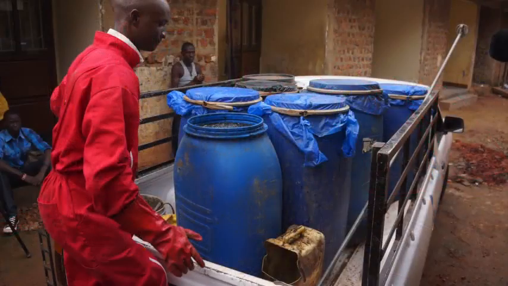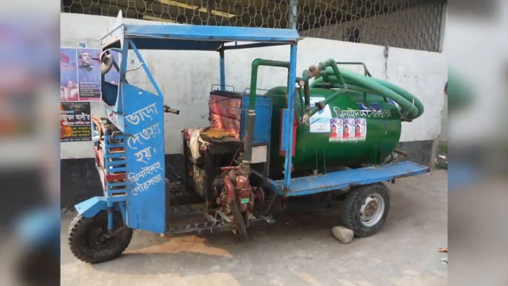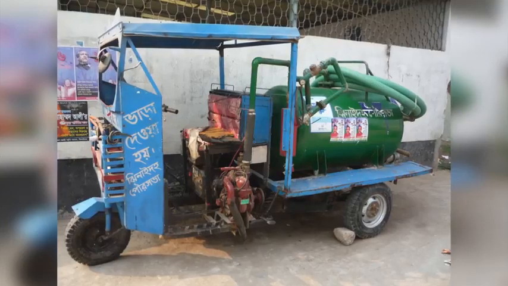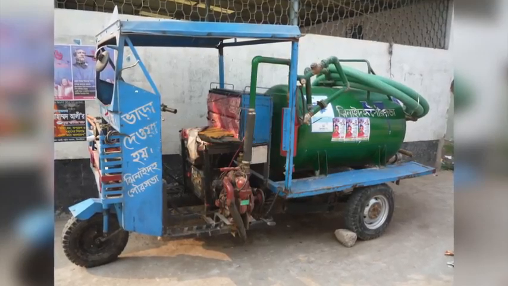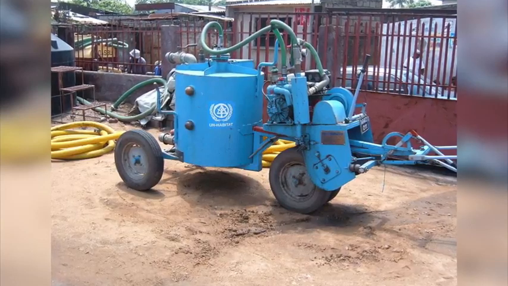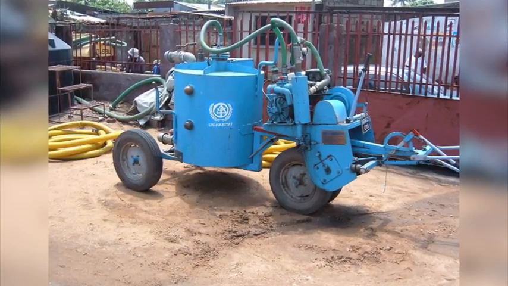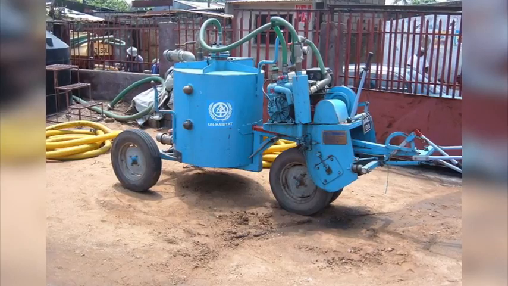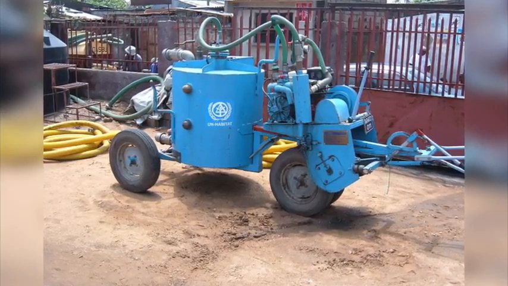These barrels commonly have the size of 100 to 200 liters. To allow sludge collection in these areas, smaller trucks, shown here, commonly referred to as vacuum tugs, have been developed. The common sizes of these tanks are between 0.5 and 2 cubic meters.